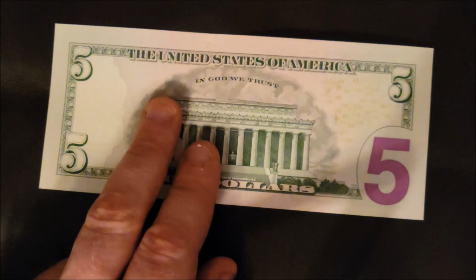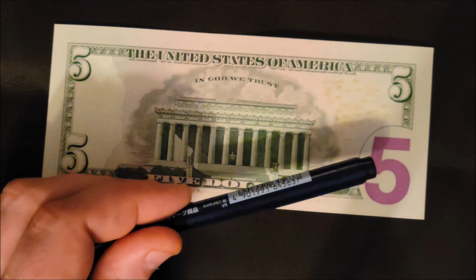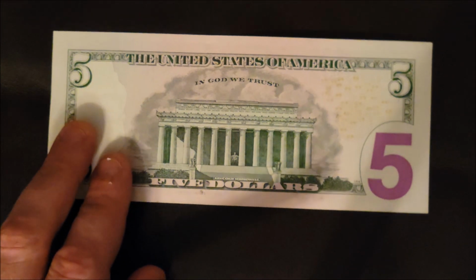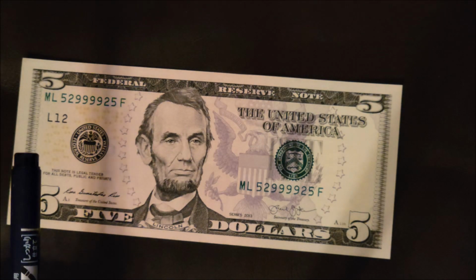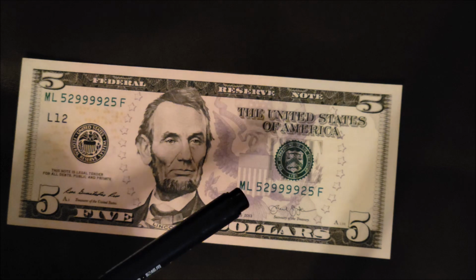On the reverse of the note, the text USA 5 appears along one edge of the large purple numeral 5, which you'll be able to see usually under magnification of the note. There's obviously other indicators on the front of the note as well. This would be Federal Series indicators, which is like the series year, which is down here.